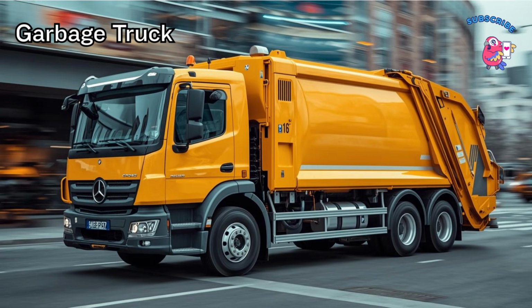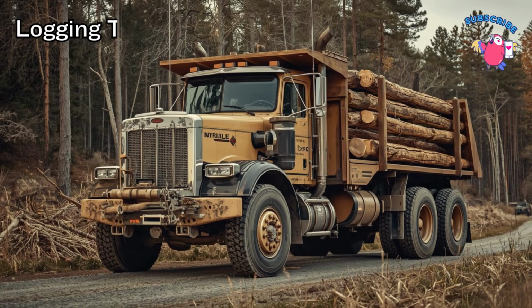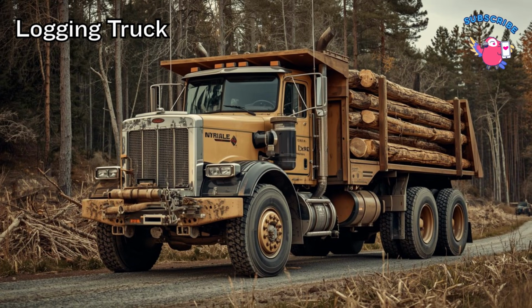Garbage truck. A garbage truck is a vehicle used to collect and transport waste, trash, from homes, businesses, and public places to disposal sites like landfills or recycling centers. Logging truck. A logging truck is a heavy truck used to transport cut trees, logs, from forests to sawmills or factories.